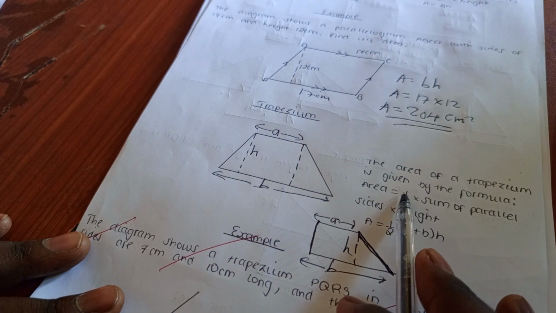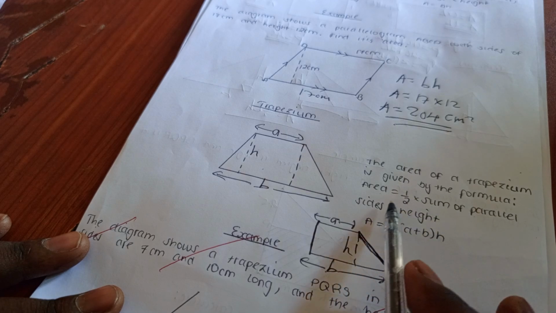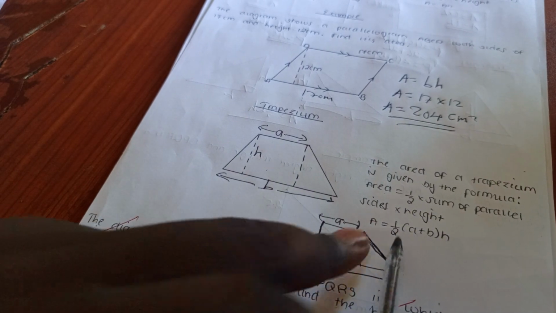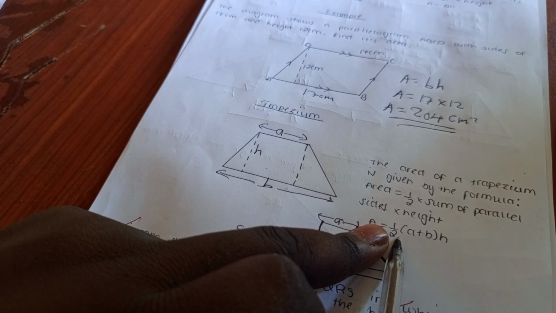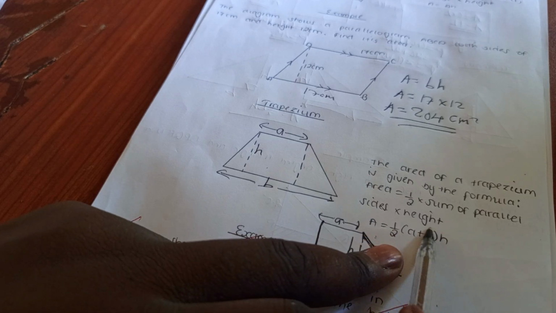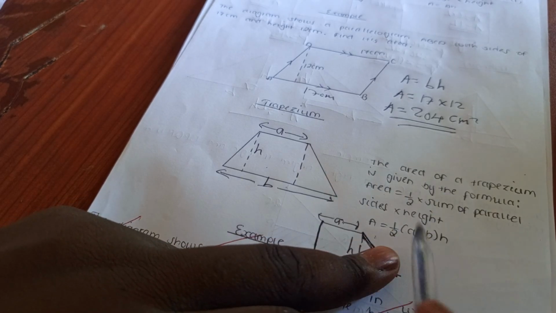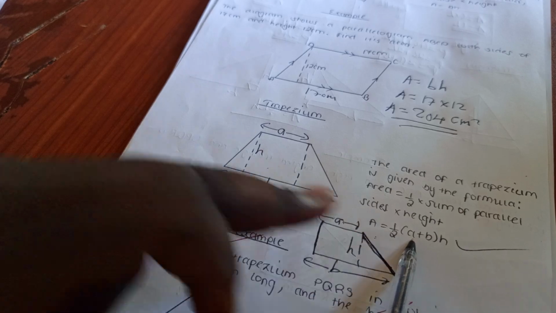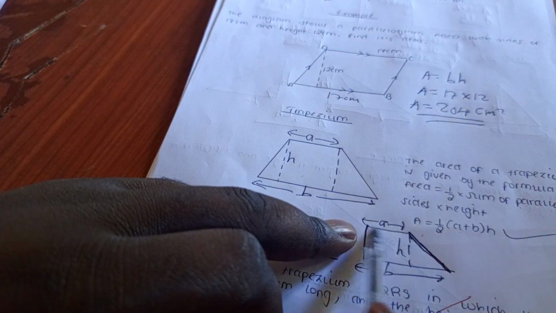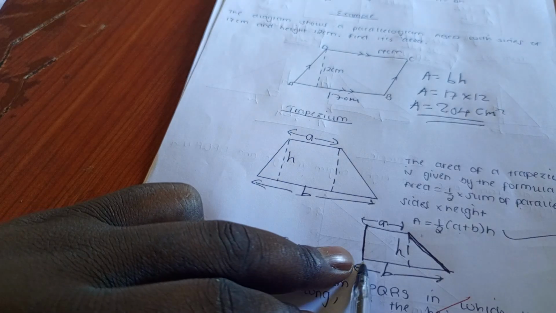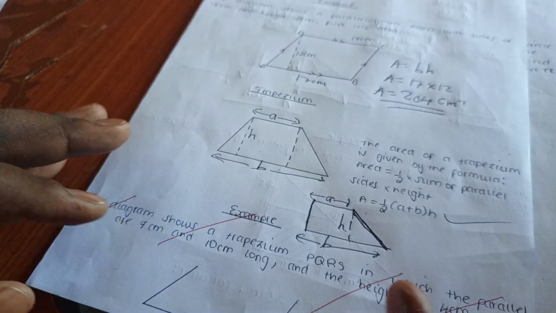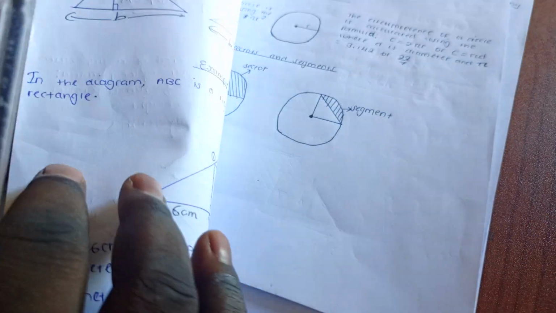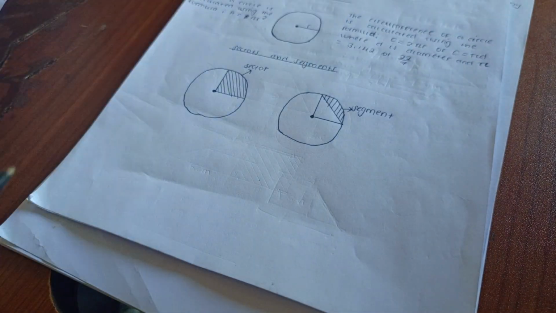Area is equal to half times the sum of parallel sides times height. So it means the area of the trapezium is given by area is equal to 1 over 2 open bracket a plus b close bracket height. So you need to know this formula, very important. Our a is this side on top here, our b this side, and the height is this one, the perpendicular height. So don't forget the formula for the trapezium. All together? Good. Then go to the next part, which is the example under trapezium.